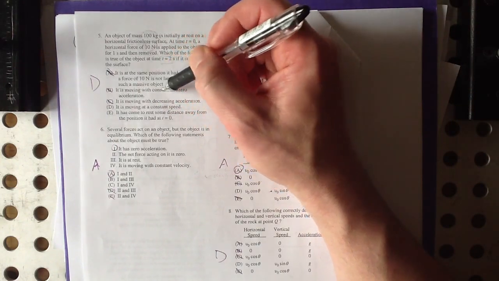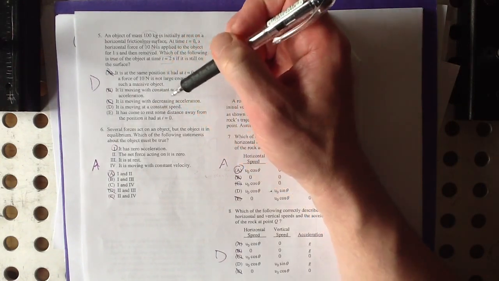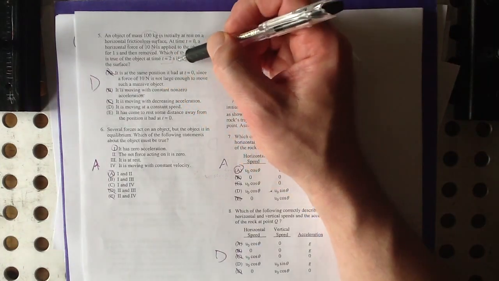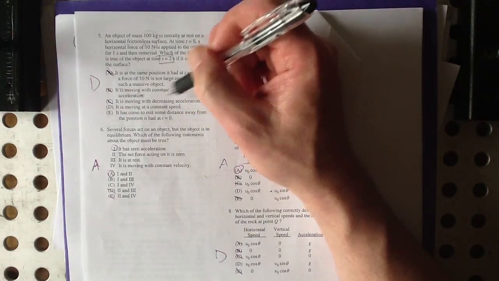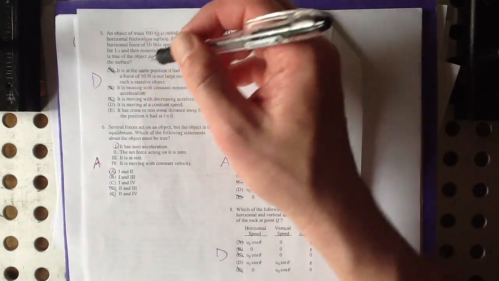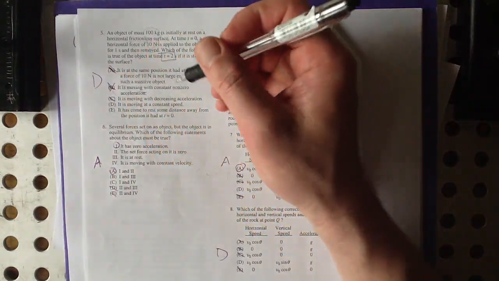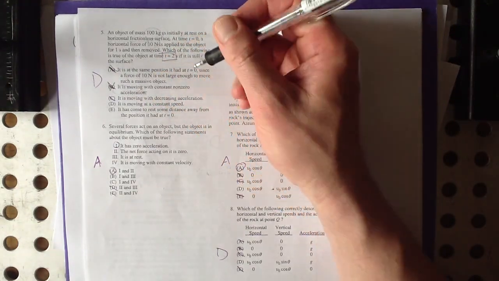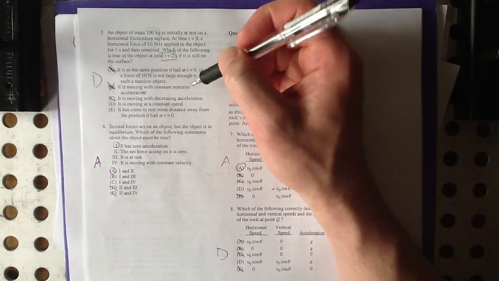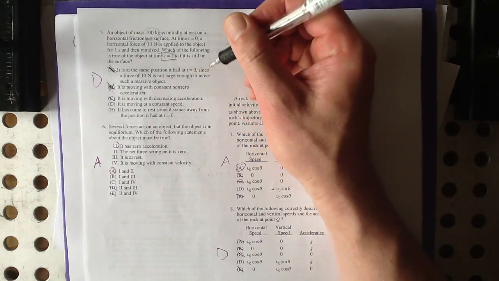It is moving with a constant non-zero acceleration. Well, I think we took the force away. So if the force is gone, then the acceleration is gone. So it's not accelerating at all. And that eliminates B and C, right? Because at this point, there's no force acting on it. No net force, right? There are forces.